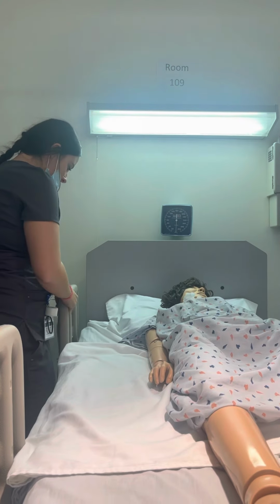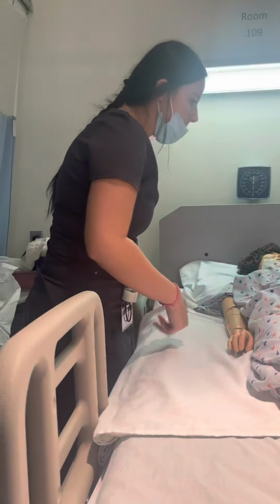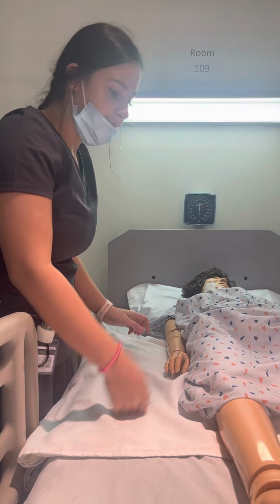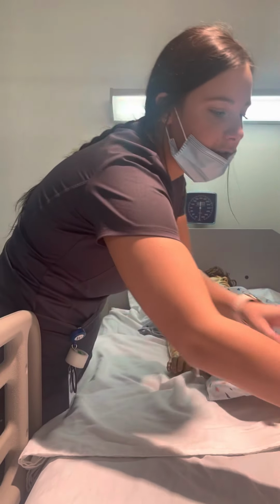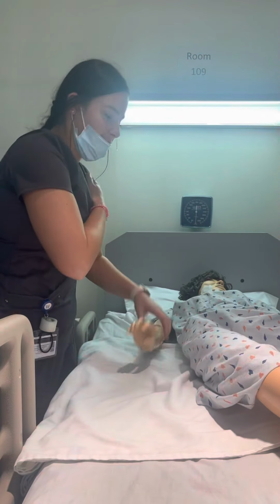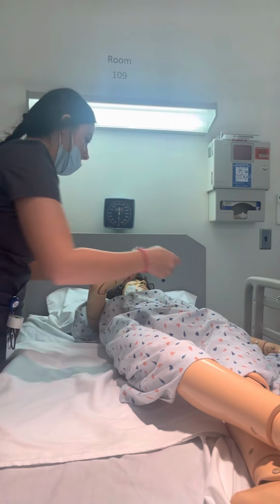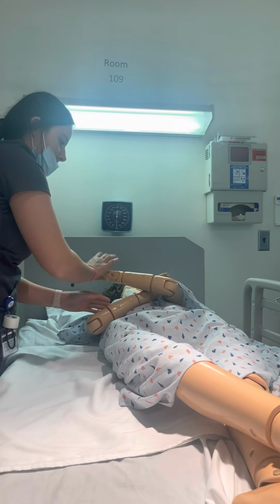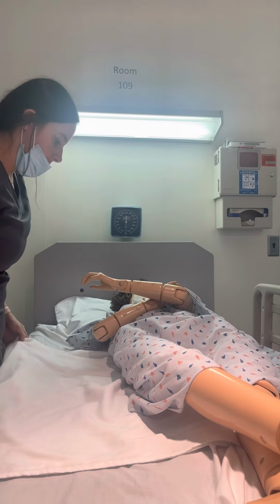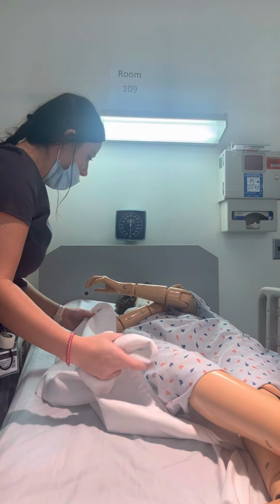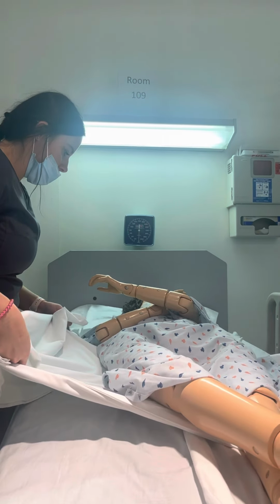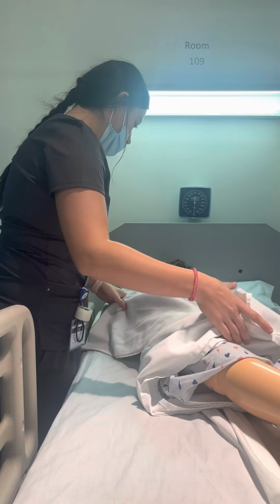I'm going to lower this bed rail. Miss Smith, we are going to roll you laterally to your left side. Is that okay? She states yes. I'm going to ask her to cross her feet and to cross her hands on her chest just like this. So first I'm going to explain. We're going to pull you straight to me. And then on the count of 3, I'm going to roll you over.